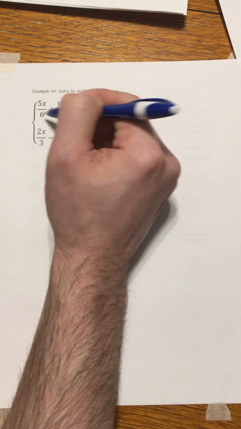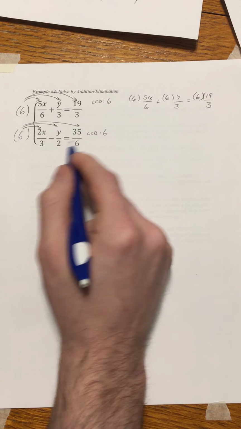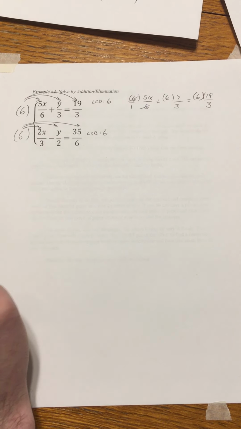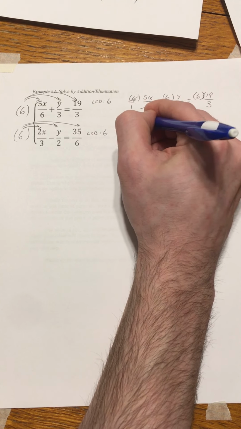Up here, we have 6 times, and I'm just going to write the whole thing out, 6 times 5x over 6 plus 6 times y divided by 3 is equal to 6 times 19 over 3. And the same thing will be for the second. I'm just going to work with this. So here we can see the 6's cancel out. Remember, every whole number is still a fraction over 1. So we have a 6 on the top, 6 on the bottom. Those cancel out. We have 5x.